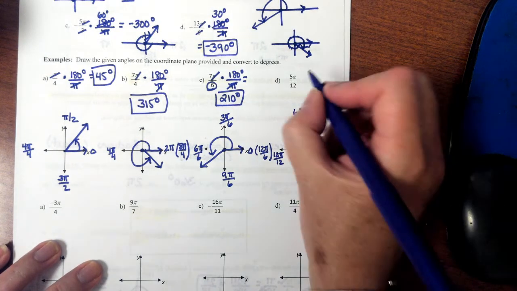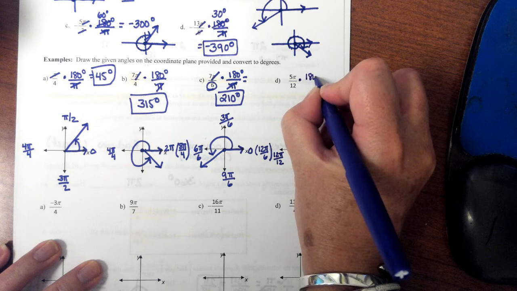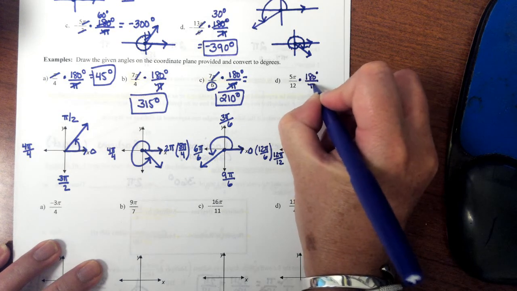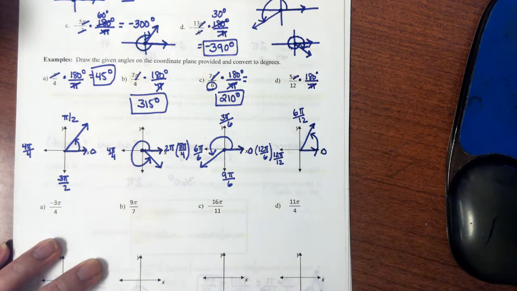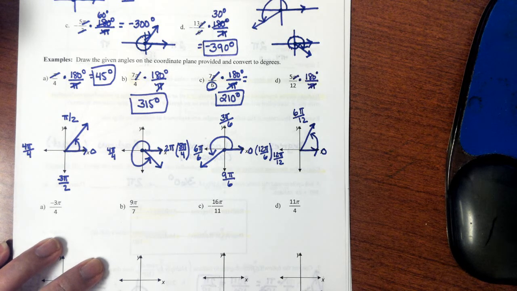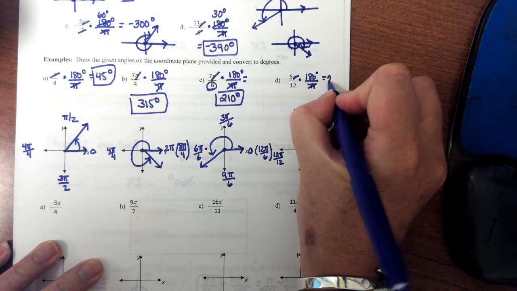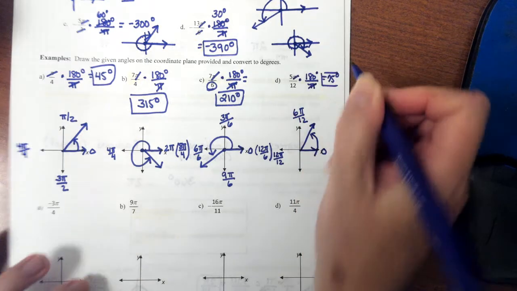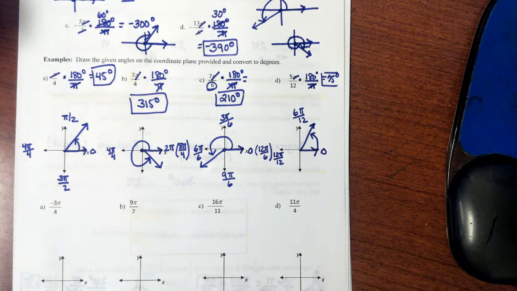So you can see then 5 pi over 12 is going to have to fall in quadrant 1. And again, we can convert this into degrees by multiplying by 180 degrees over pi. So 5 times 180, and I'm going to divide this by 12, which is 75 degrees, which you can see that I placed in. So that's how you can convert radians into degrees and sketch the angles.